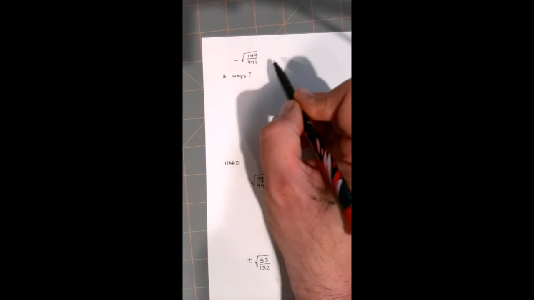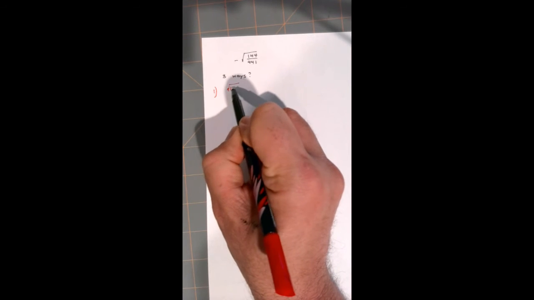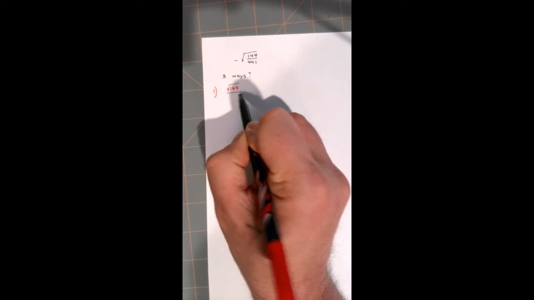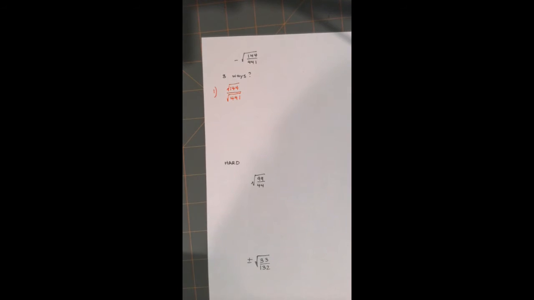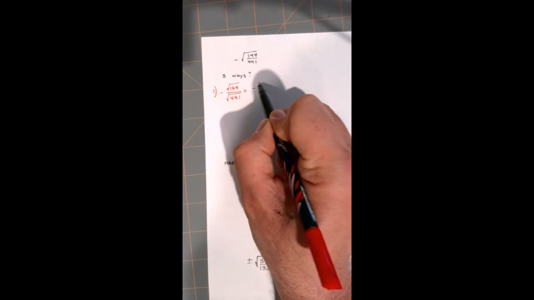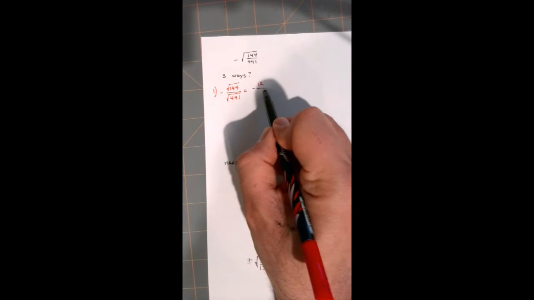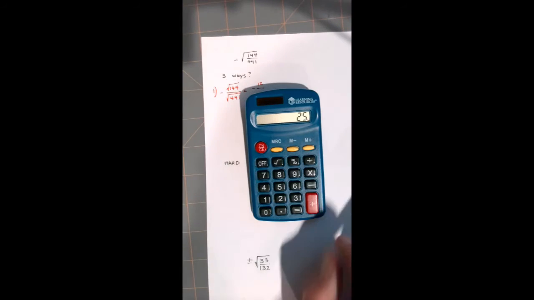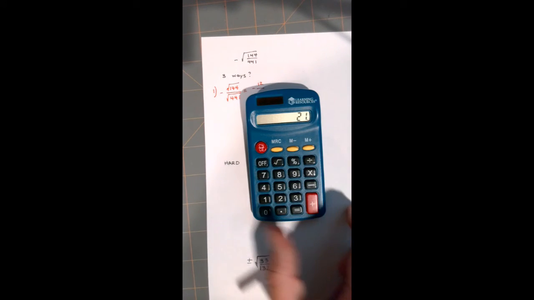Okay, so the first thing I could do is I could say that this is root 144 over root 441. Okay? So this is my first way, right? It's minus. Now, again, this is one I have memorized, but I know that root 144 is 12, and I know that root 441 is 21, but in case you don't know that, the root of 441 is 21.